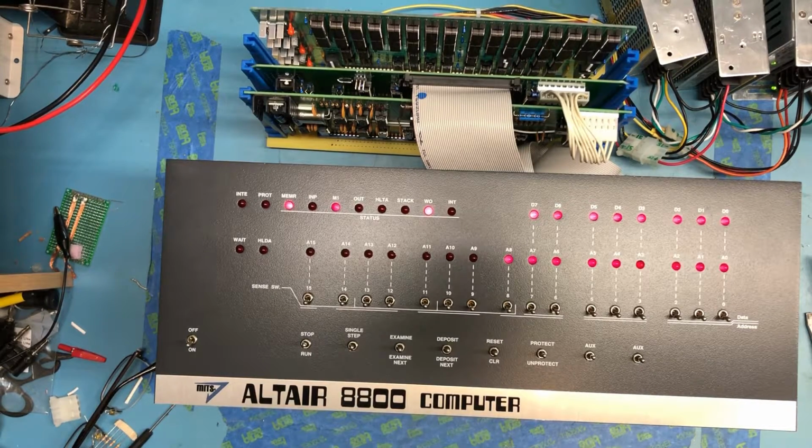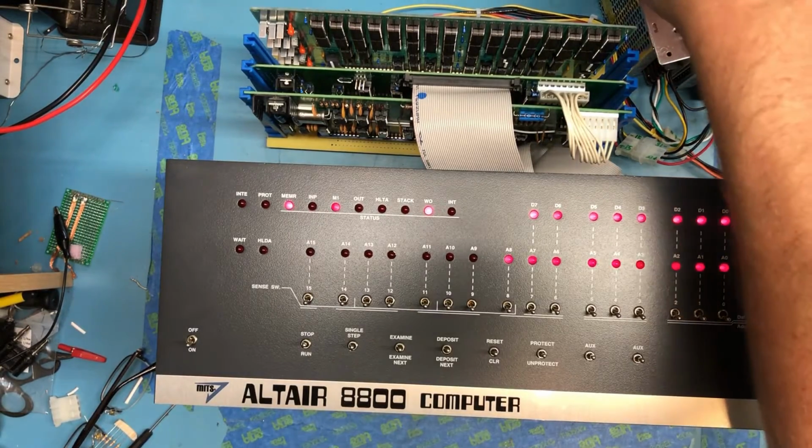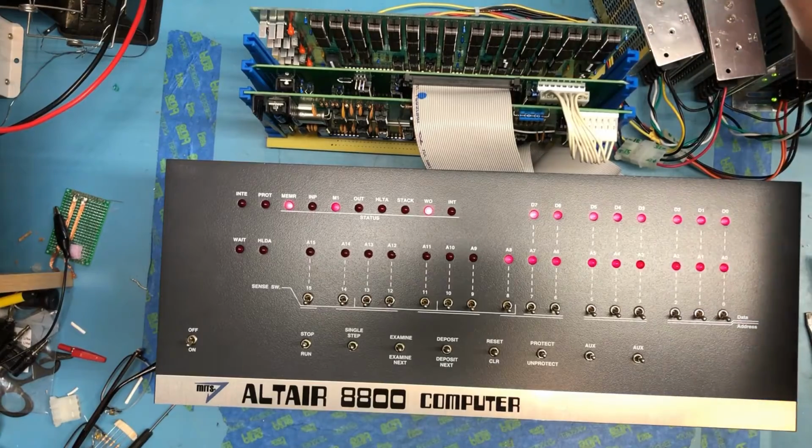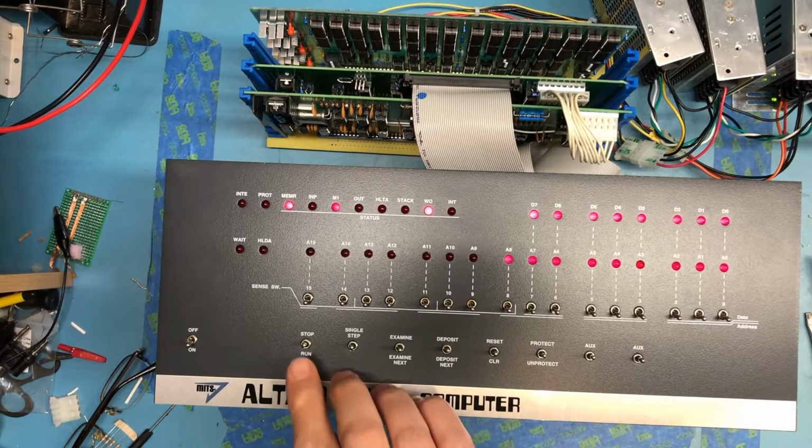But oh look, we're drawing enough current here. The 8-volt power supply just spun up. Cooling fan just came on. I don't know what the current draw here is. I don't have a clamp-on ammeter to look. But that's pretty cool. That's pretty cool to see the machine at this state operational.